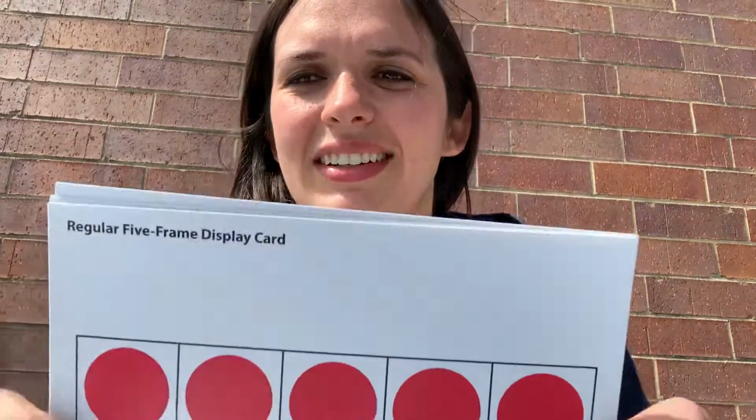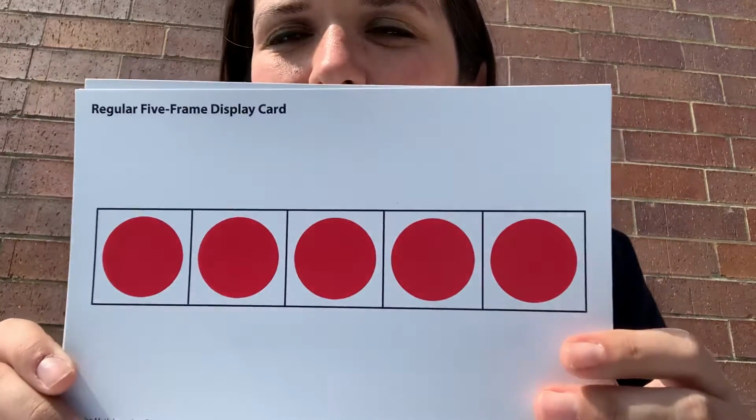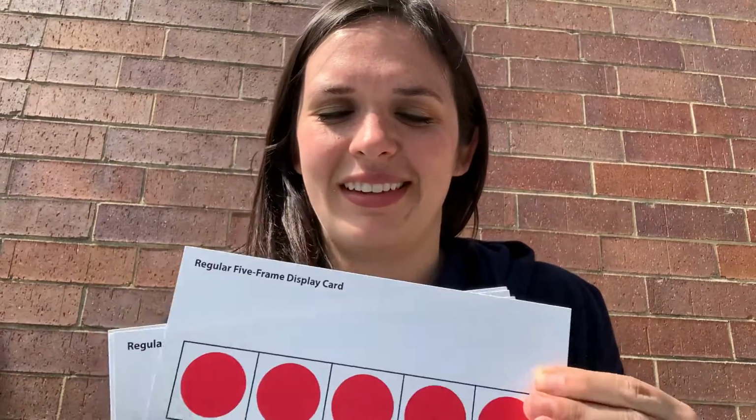So remember, red goes on our right hand, blue goes on our left hand. And let's take a look at the answer. We had 1, 2, 3, 4, 5 red circles. So we should be putting 5 fingers up on our right hand, and a 0 on our left hand because we had 0 blue circles. Okay. All right, here comes another one.